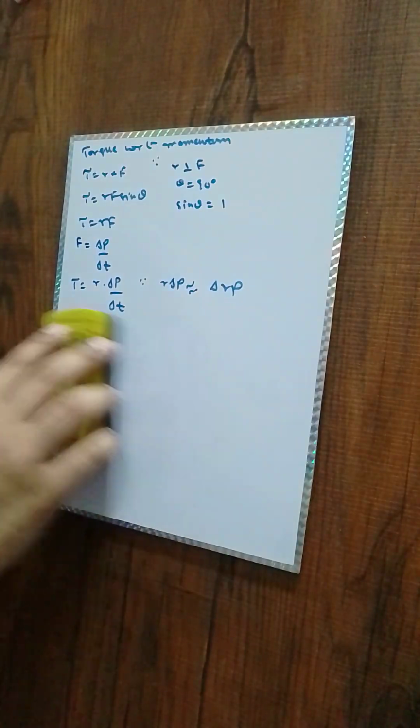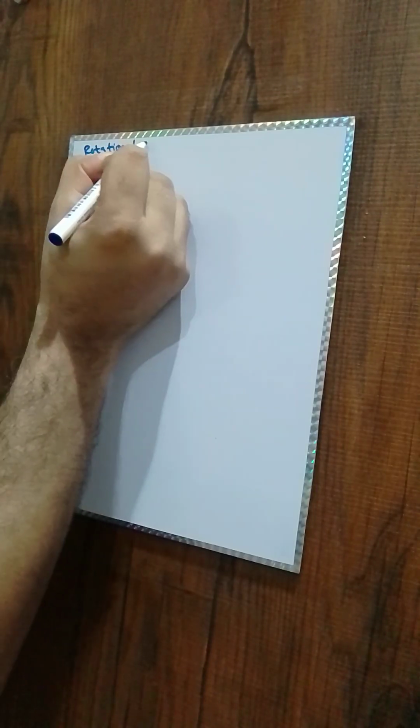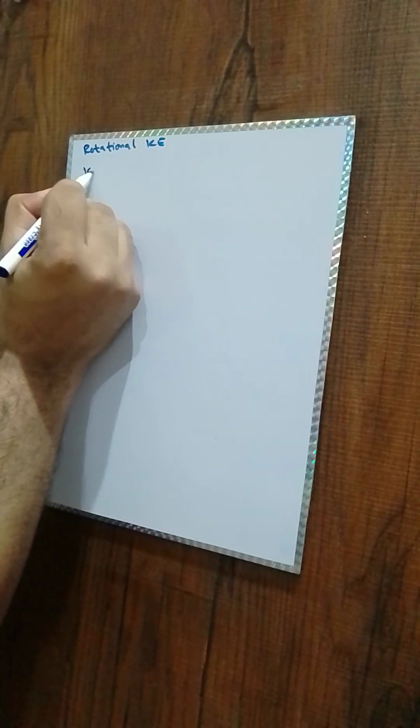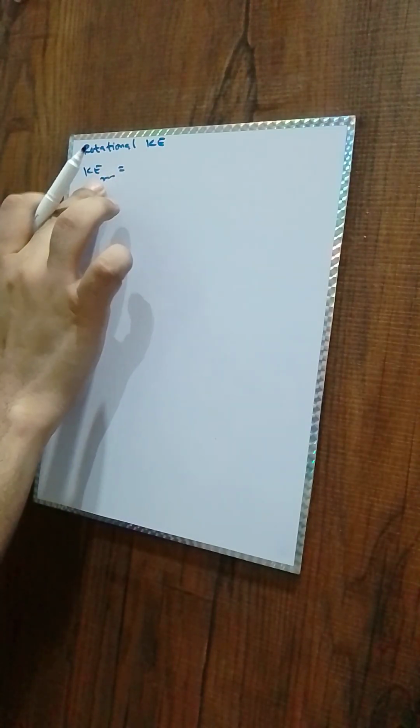Rotational kinetic energy now. Kinetic energy rotational is equal to what?